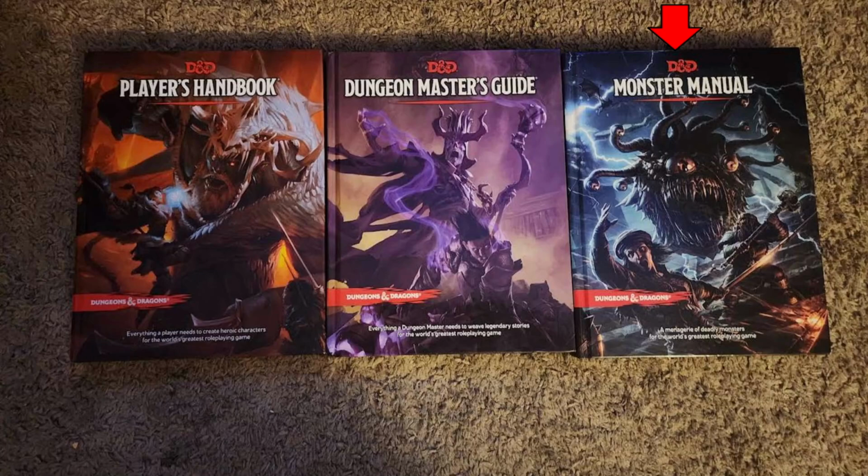And here's a brief overview of how a typical D&D session looks. So you have character creation in the Player's Handbook. Each player creates a unique character, selecting a race like humans, elves, or dwarves, and a class such as fighter, wizard, rogue, etc. Characters have attributes like strength, dexterity, intelligence, and others that influence their abilities and skills.